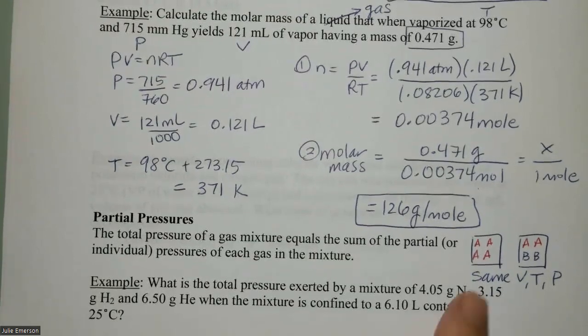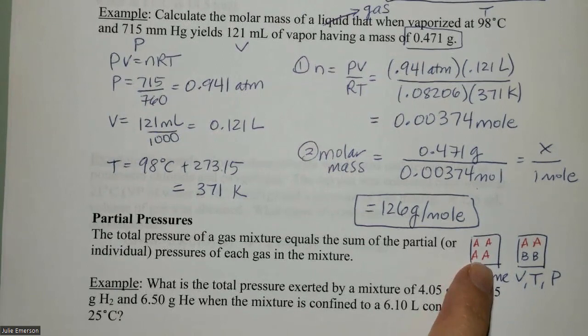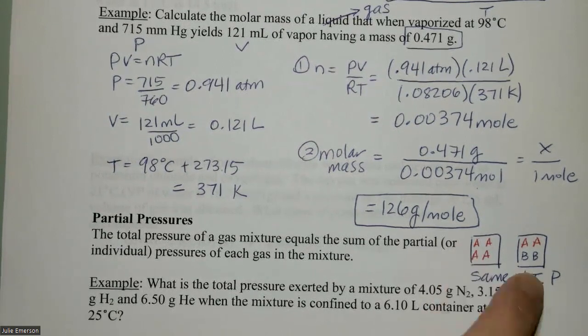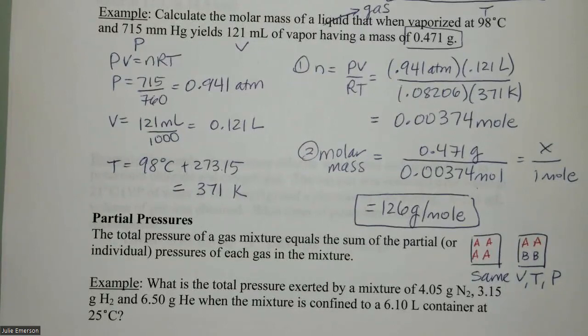So in the first sample, I have only one type of gas, and I'll just be easy. Let's say there's 4 moles, right? I drew 4 gas A, right? So there's 4 moles. In the second container, there's still just 4 moles. 2 of them are A, 2 of them are gas B, but total, there's still only 4 moles. That's Dalton's law of partial pressure.